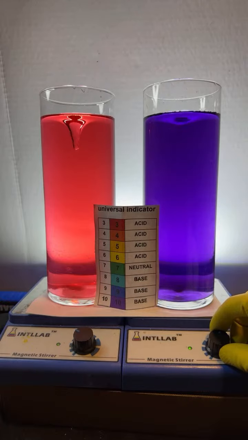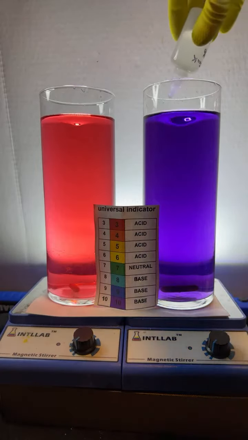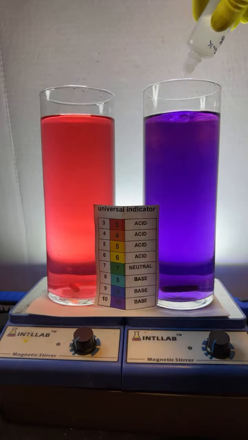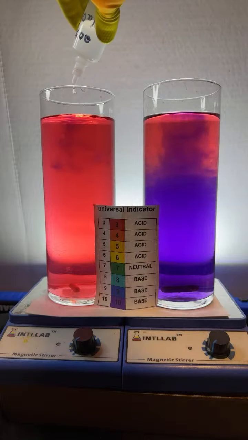Great question. Why doesn't it explode like baking soda and vinegar? This is why. So the reaction here, I'm going to turn them off, and we're going to go ahead and add acid to this side, and we're going to add base to this side. And watch what happens when I answer this question.